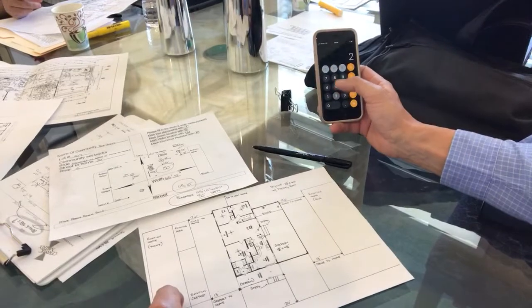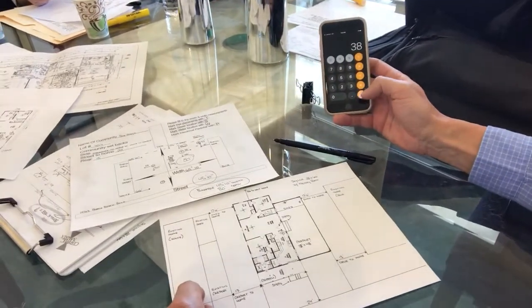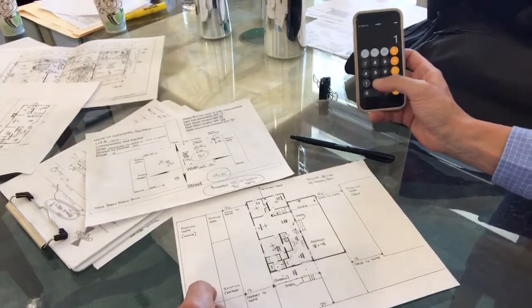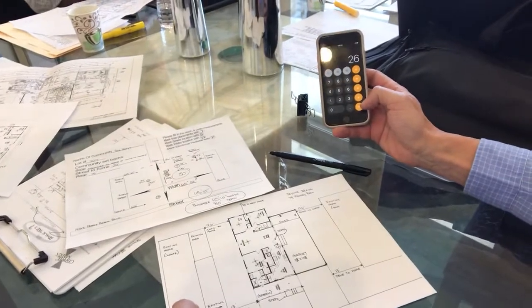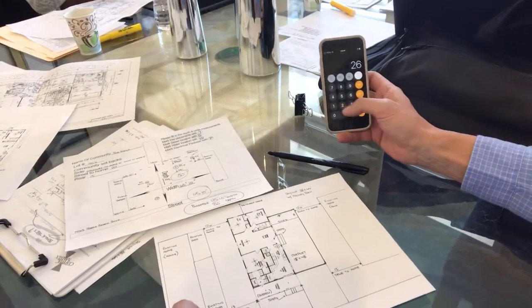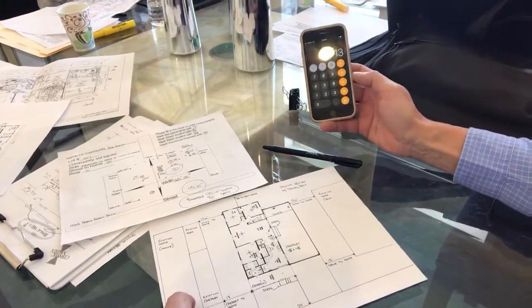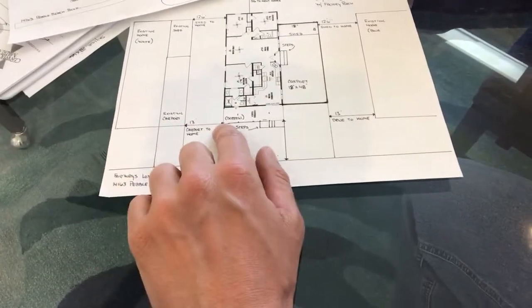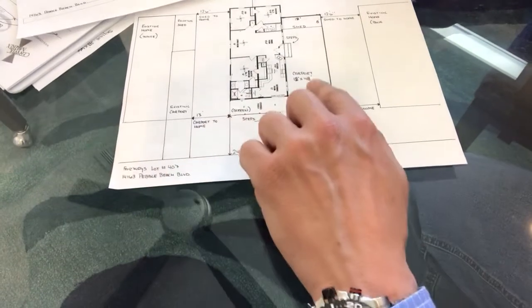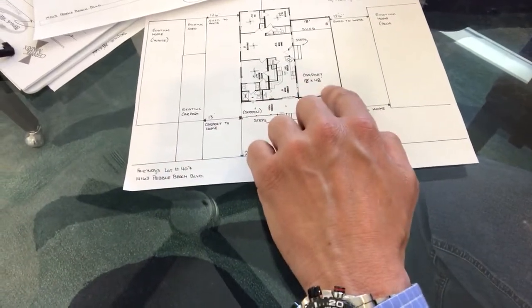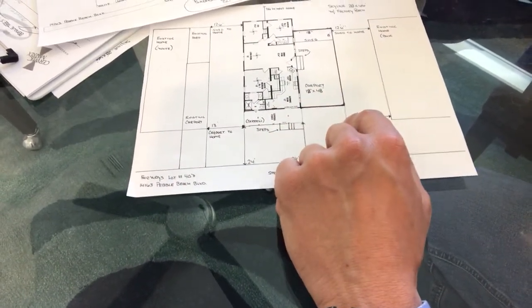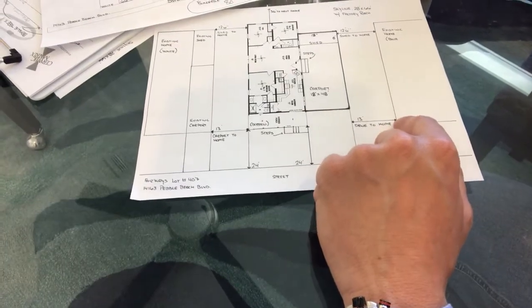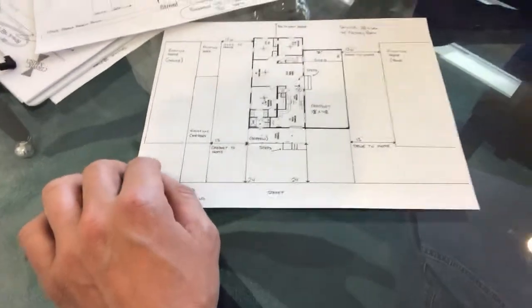We'll subtract the width of the home, which is 28. We'll subtract the desired driveway of 12. That'll leave us with 26, divided by 2 for our setbacks. We'll have 13 feet from the existing carport to our future home. We'll come over to where our future carport's going to be, and we'll have 13 feet to our existing. Wow, this is a pretty wide home site.